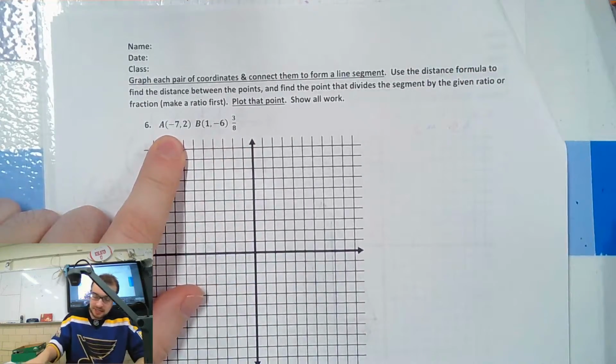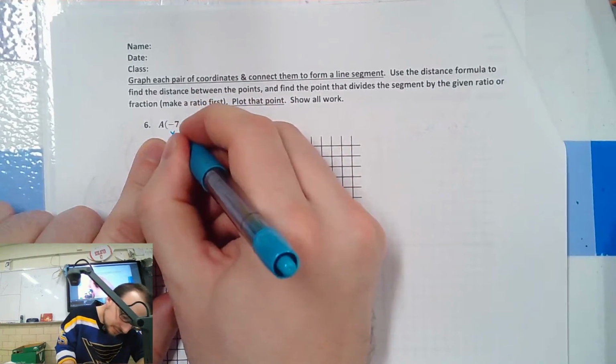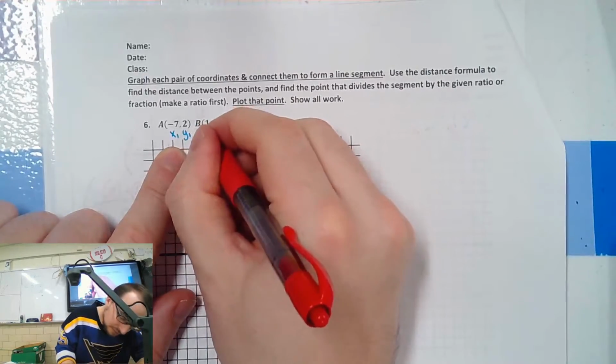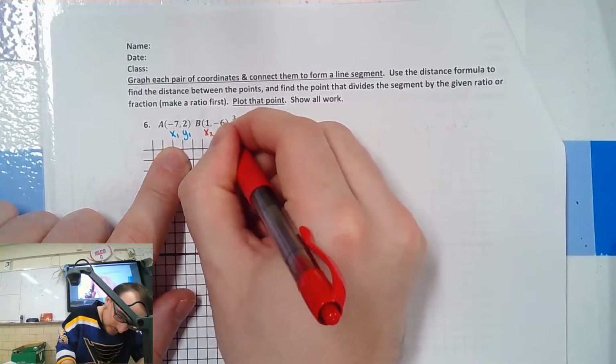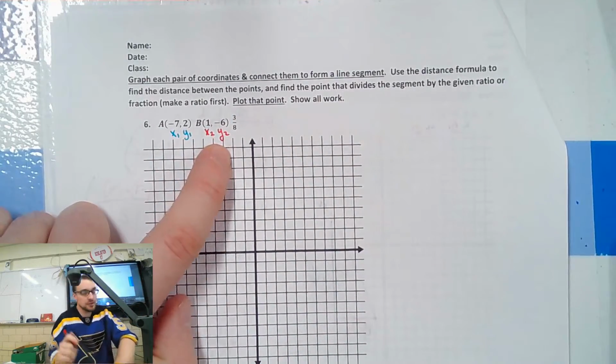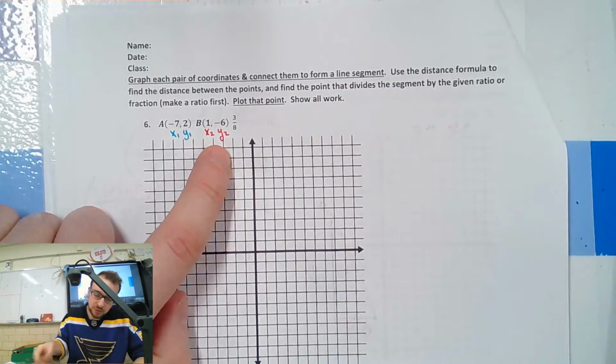So we're starting on A, and we're going to B. So that's x1, y1, and that's x2, y2, because we're going towards B. So 3/8 of the way.